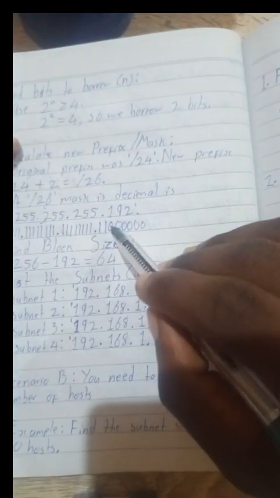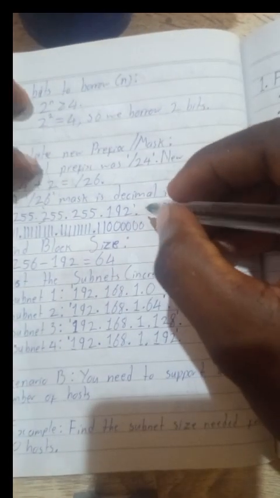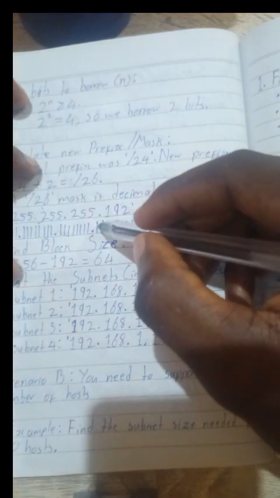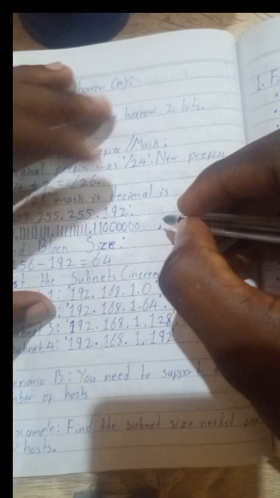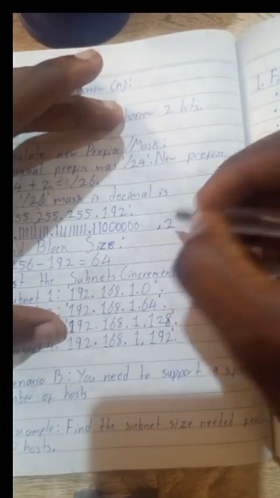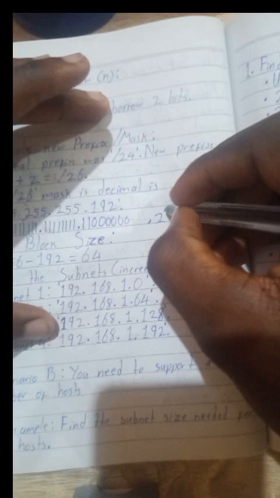If you convert this into decimal, you will get 192. Another way to get that is that this first one represents 2 raised to the power 7. When you're only doing this first one, you do 2 raised to the power 7.